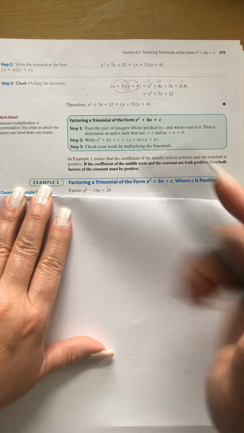So now what times what is negative 21, but adds to be 4? And that would be negative 3 and positive 7. So these two multiply to give you negative 21, but these two add to be a positive 4. And if you FOIL it, you'll see that you get 4PQ in the middle.